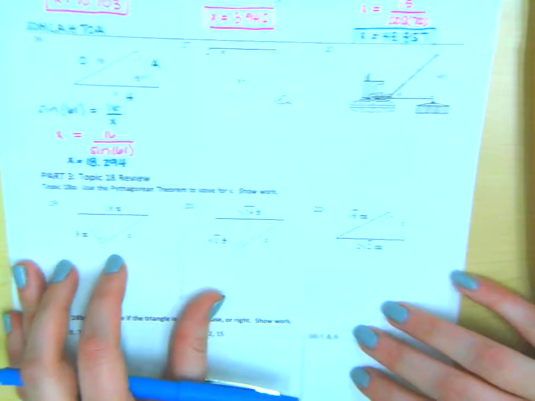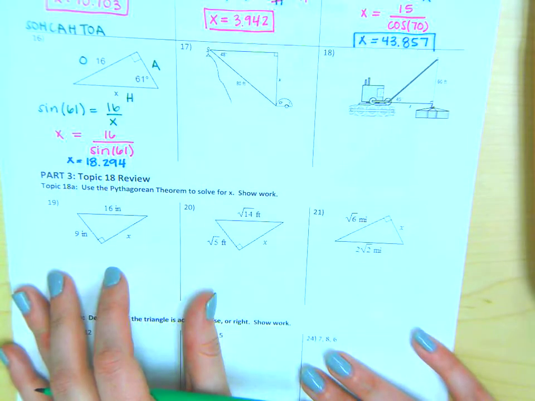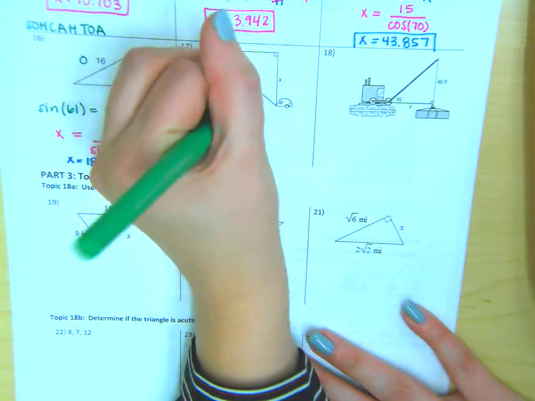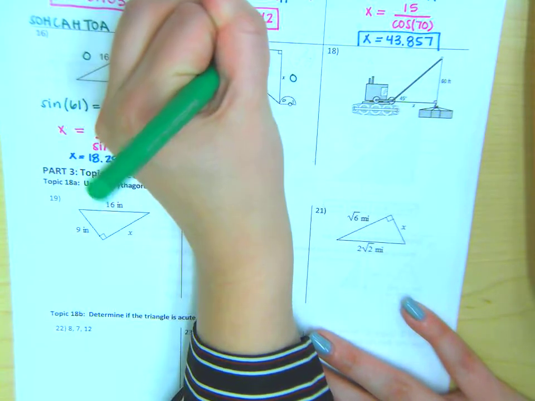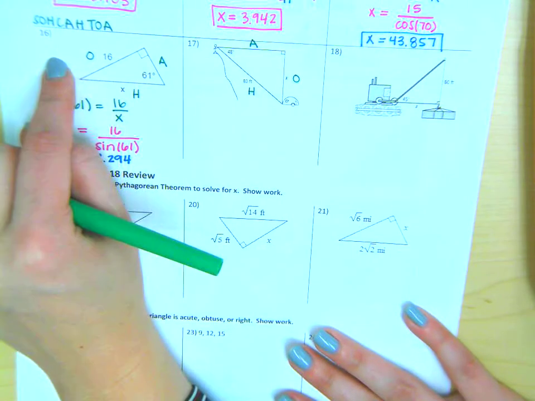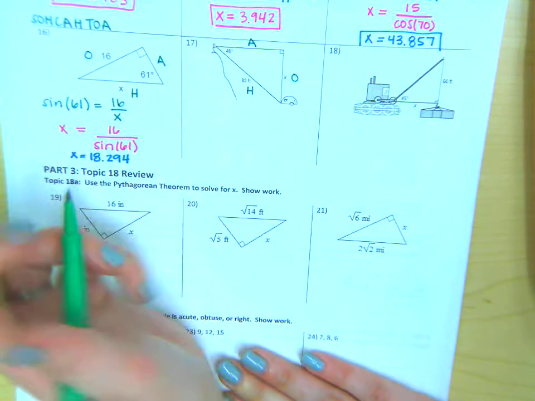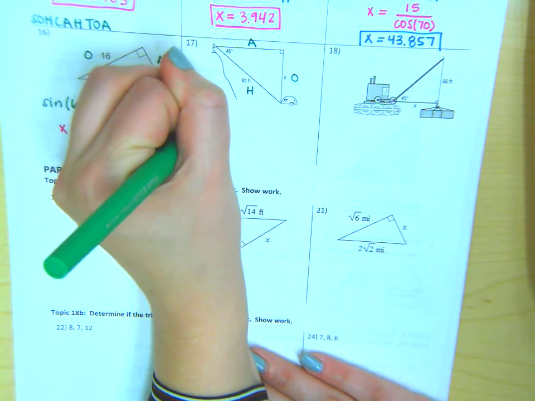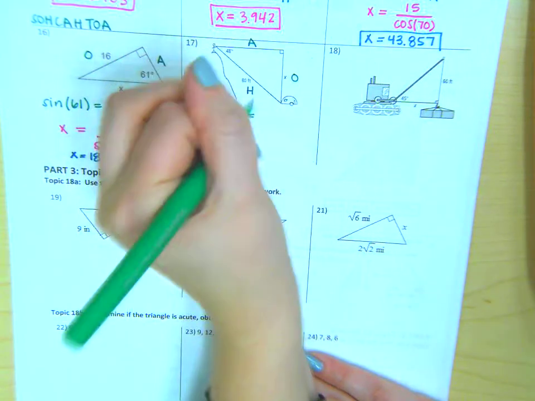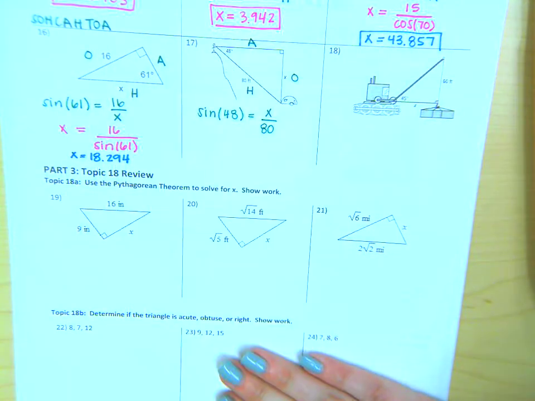So continue on with number 7. We are going to have another trig problem. We're going to label a triangle, and we're going to have H, O, and A. Okay, so again, looking at SOHCAHTOA, it looks like we have O and H, so we're going to use sine. So sine of 40 is equal to O over H, which in this case is x over 80.